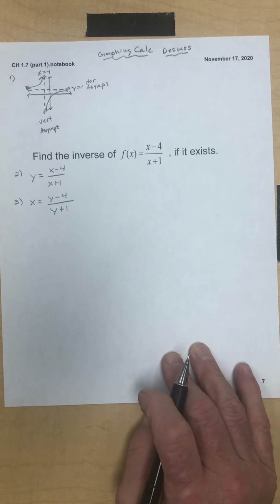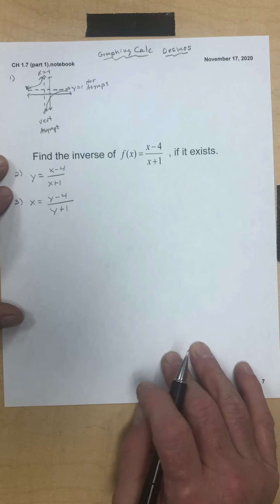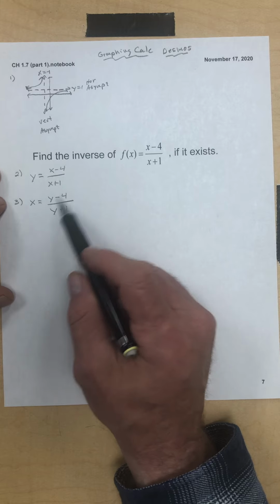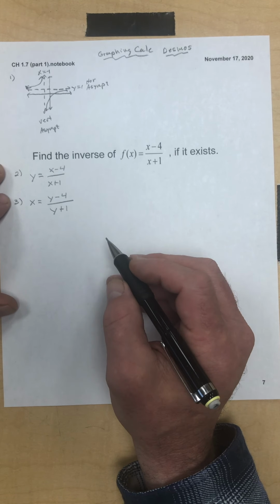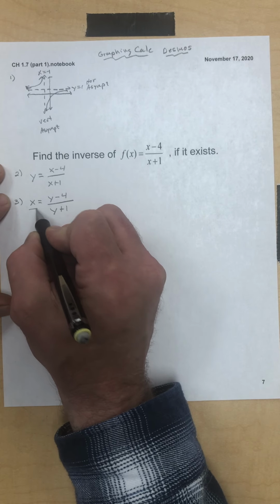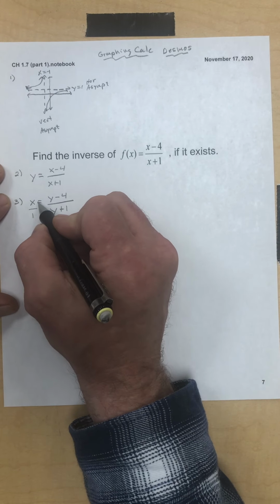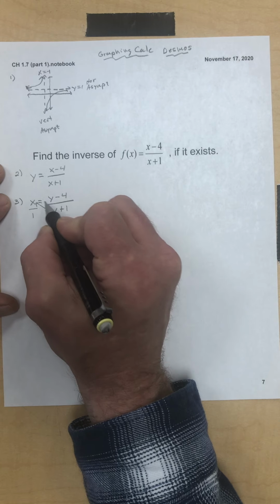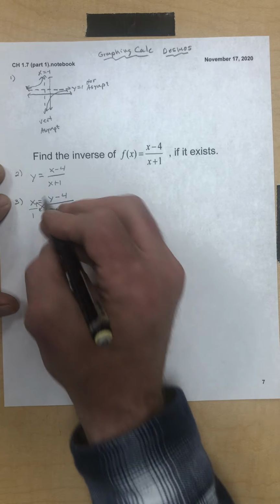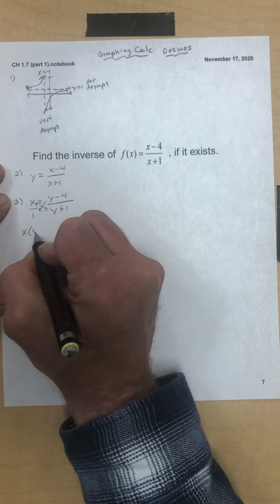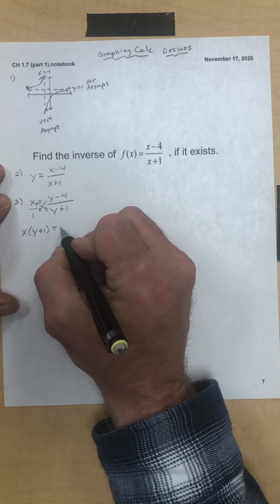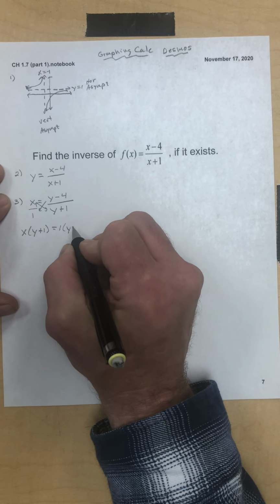So now I've got to solve for y. There's a number of different ways. Obviously, we want to get rid of this fraction. So I could treat it like a proportion and write it as x over 1, and I could just take the cross products to get rid of that fraction. So x times y plus 1 has to equal 1 times y minus 4.